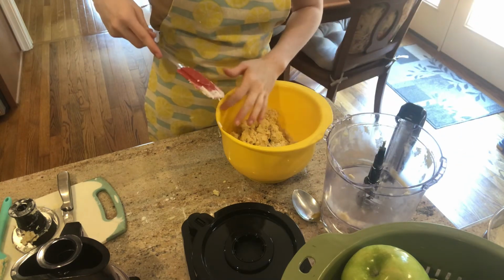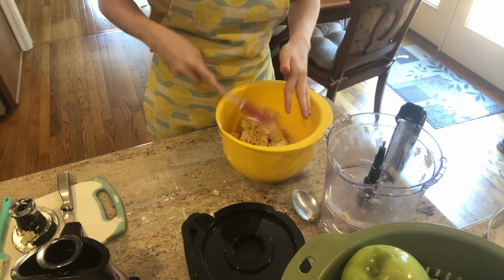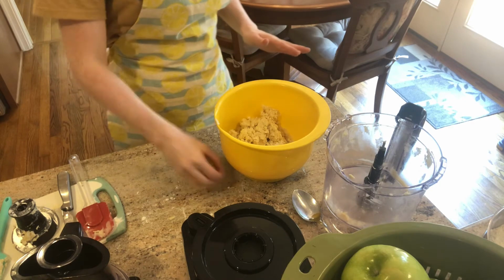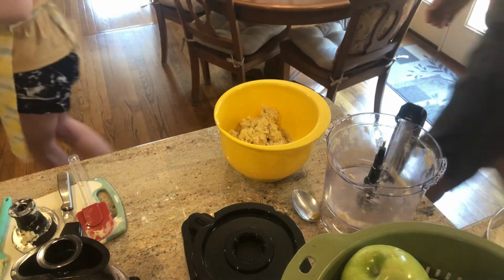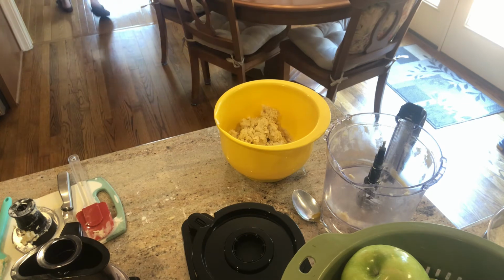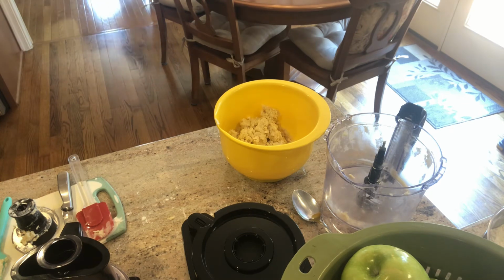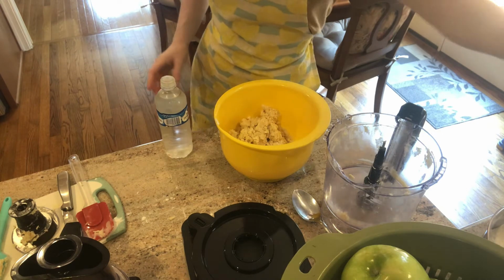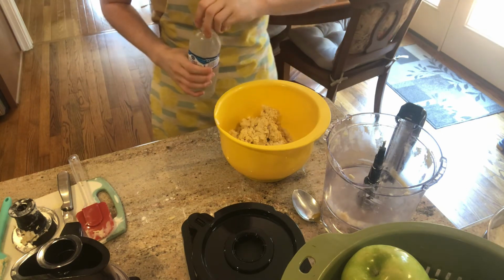As you can see here, I'm just mixing the dough together and trying to get it together. I've already used the food processor, and I'm just about to get my chilled water from the fridge. Temperature is also an important factor when making a good pie crust. You don't want your pie dough to be really warm, because if it was as warm as the cookie dough with the melted butter, that would have been a big problem.